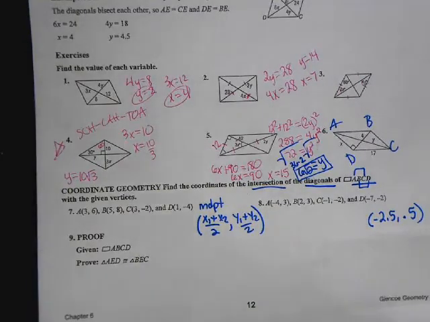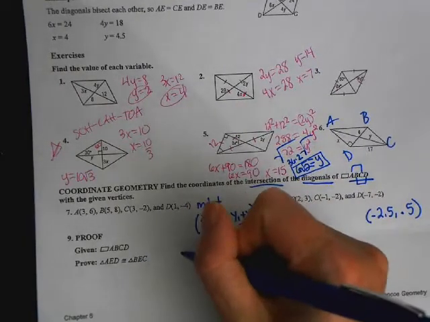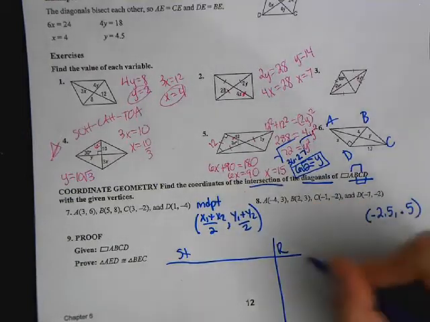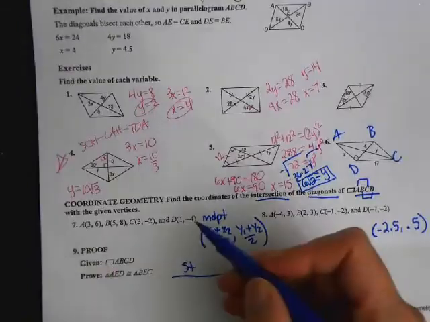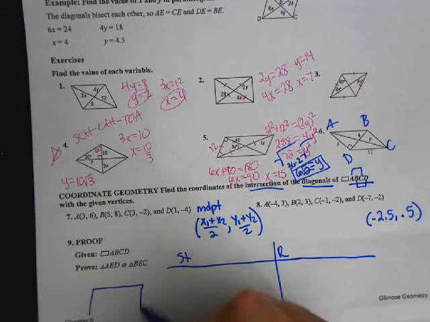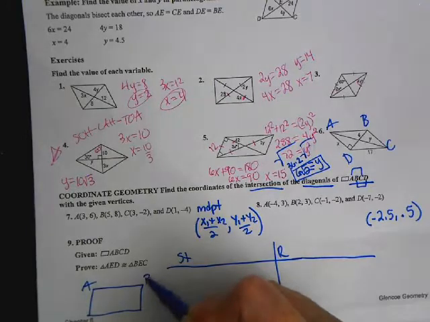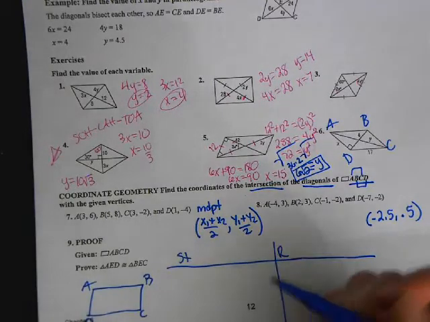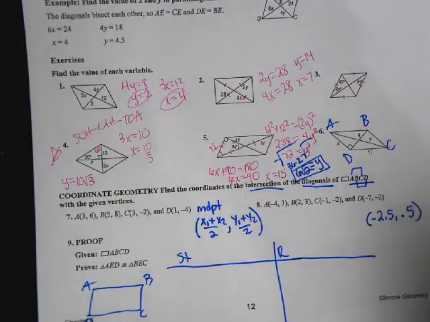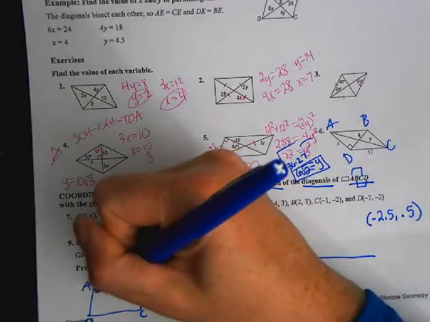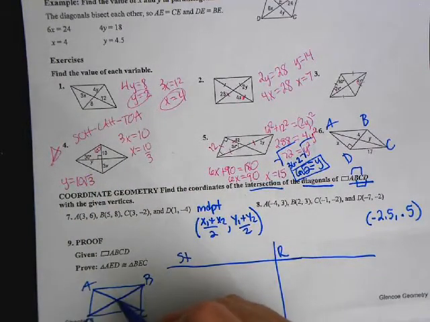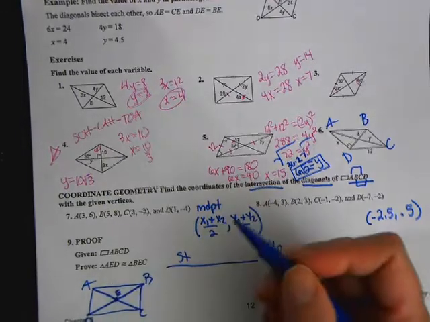Okay, so let's do this proof. Don't worry, it's going to be short. Statements, reasons, split it up here. Okay, so we have parallelogram ABCD. So I'm going to draw the picture. Oh, there was supposed to be a picture here. That's why I'm drawing it. Okay. The diagonals are drawn in, and they meet at point E. So that was supposed to be in there.